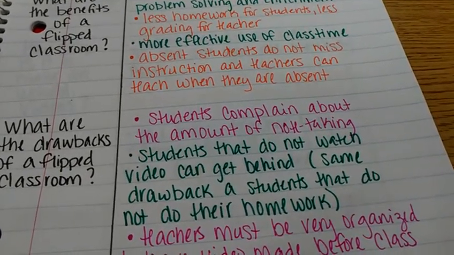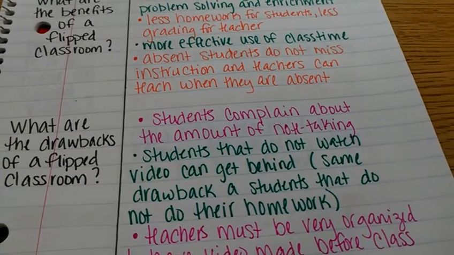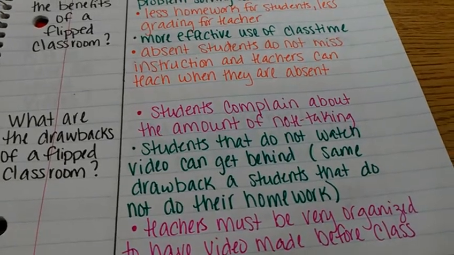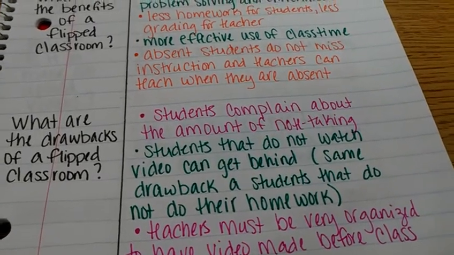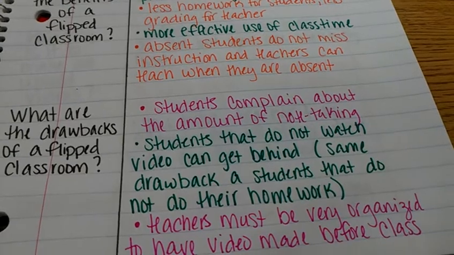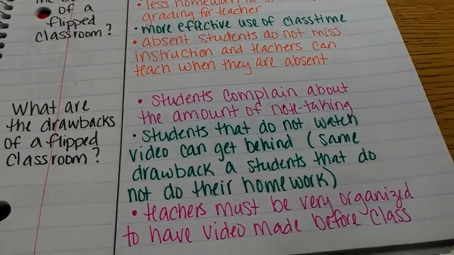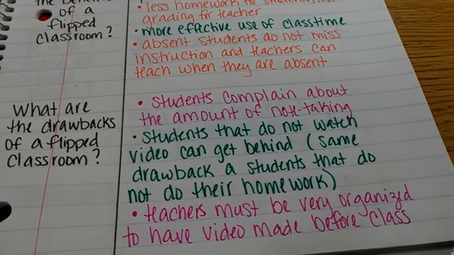Students that choose to not watch the video can get behind, but it's no different than if they choose to not do the homework. So if you've got some kiddos who are not going to do your homework, they possibly are not going to watch the video, and it's not going to hinder them any more than if they hadn't done their homework. So it's not like they'll be even more behind.